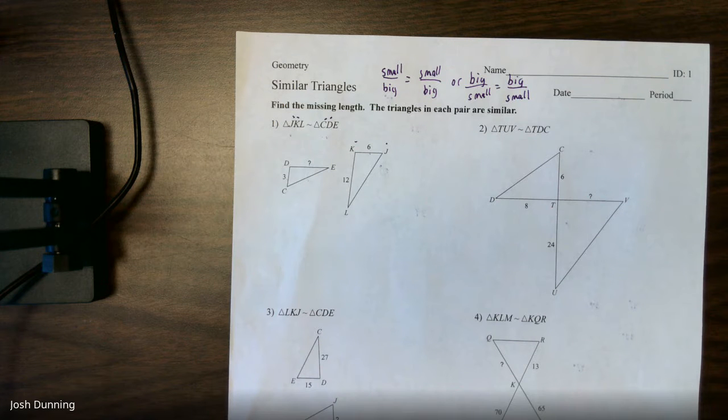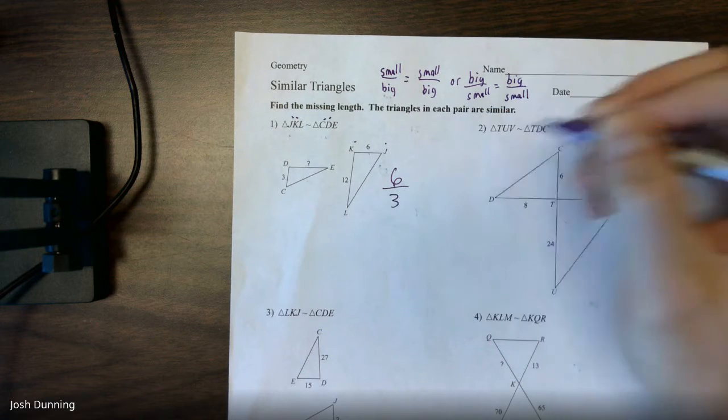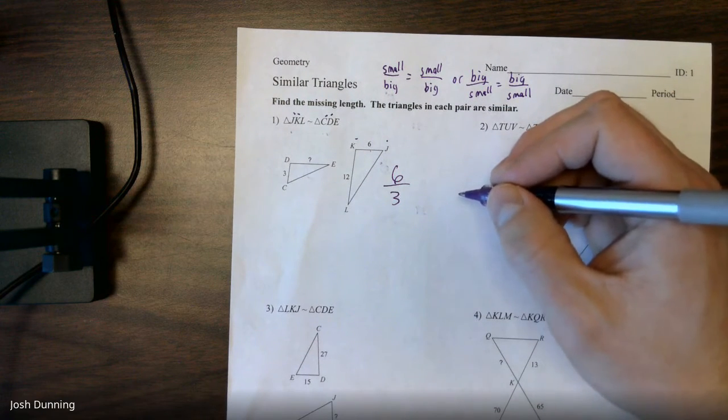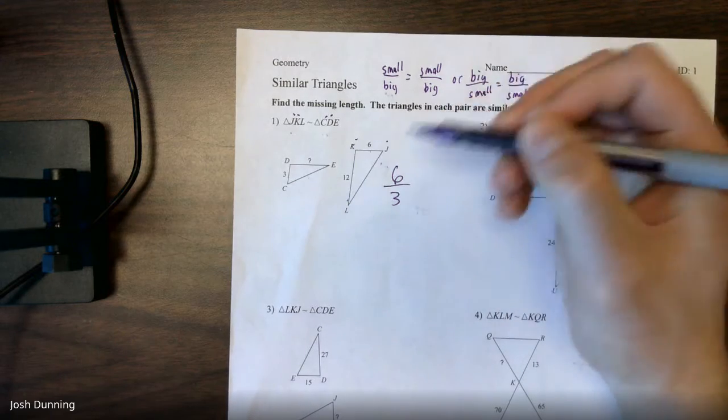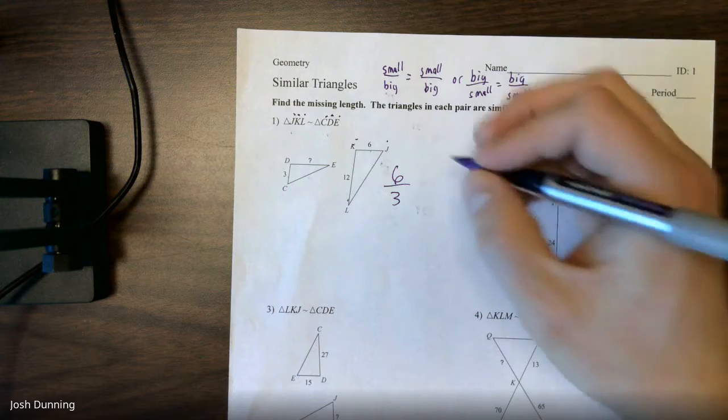So when we take a look, like I said, 6, so we'll start with big, 6 over 3. And then my KL, the second two letters, KL, goes with DE.